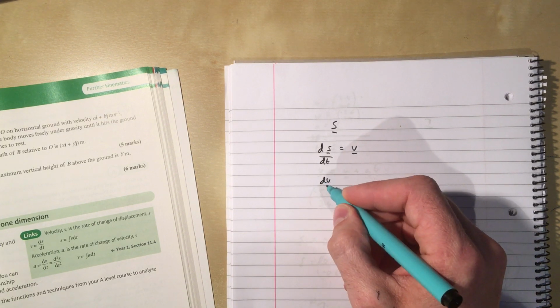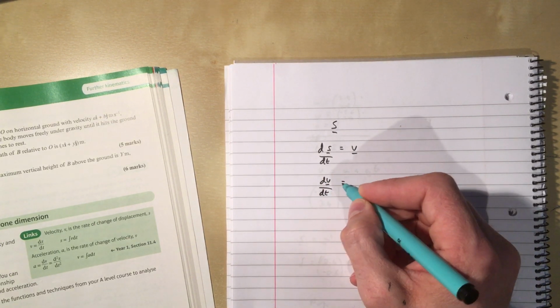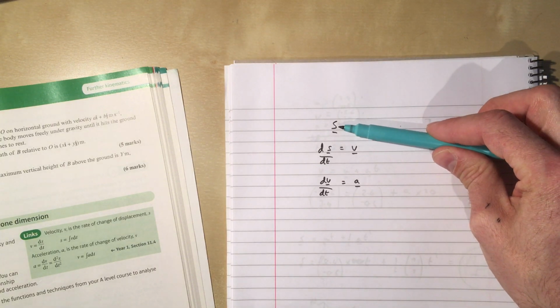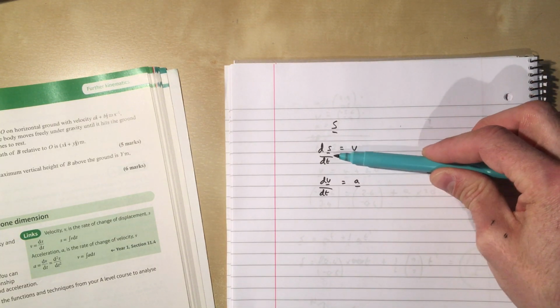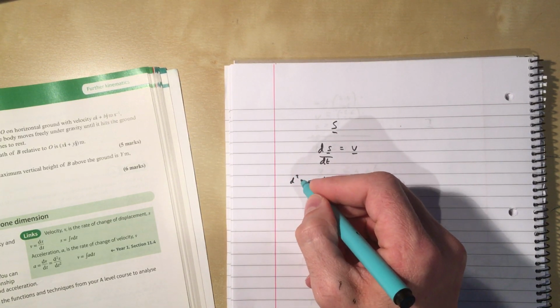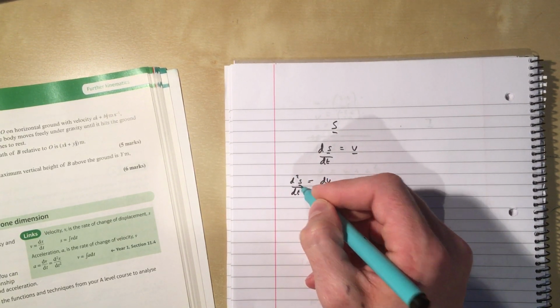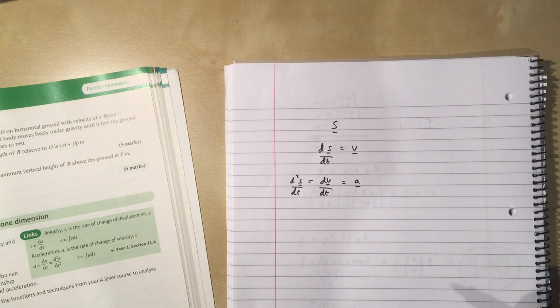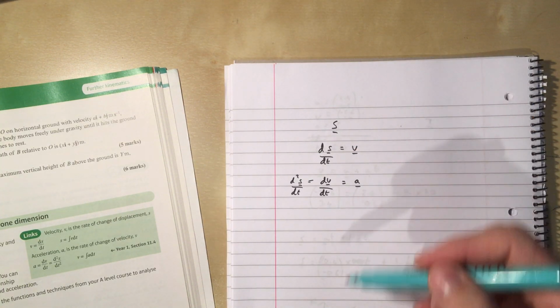So the rate of change of velocity over time is acceleration, and therefore it follows that if you differentiate displacement with respect to time and differentiate it again, you get acceleration. So that is the second derivative of displacement with respect to time. Now those are all vector quantities, so what we're building up to in section 8.4 and 8.5 is using those things as vectors, as two-dimensional vectors.